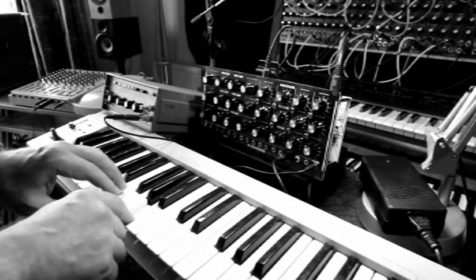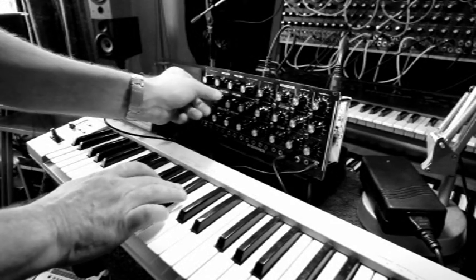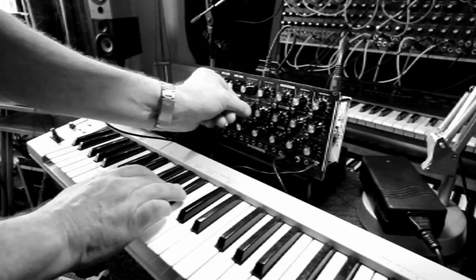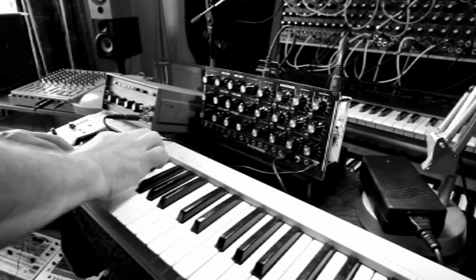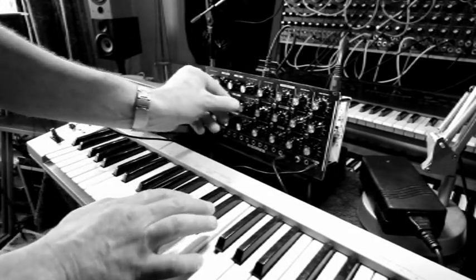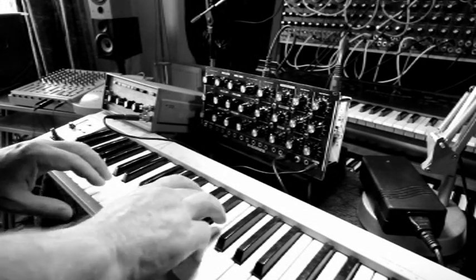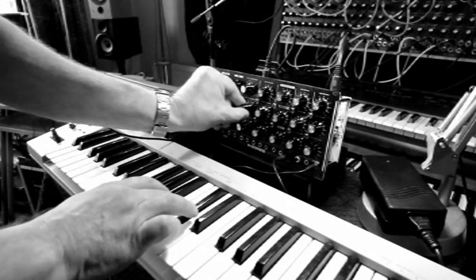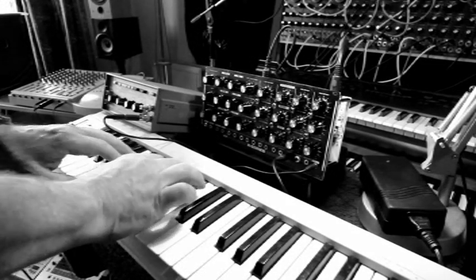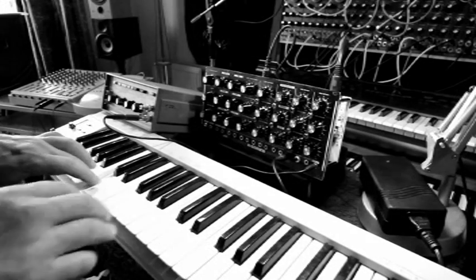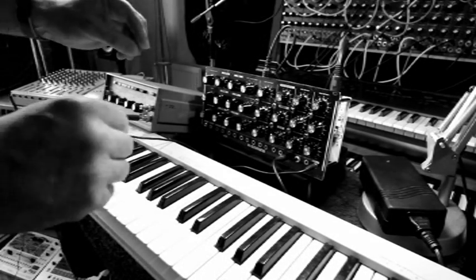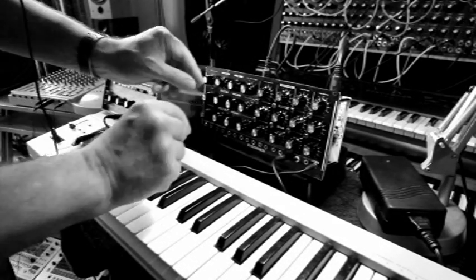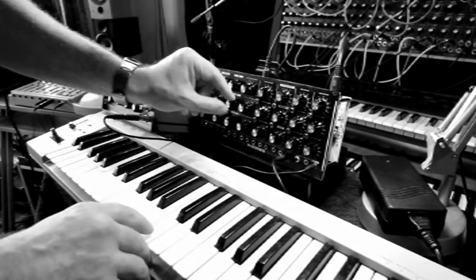That's your sawtooth waveform. Here's the square waveform. Triangle. Sine wave. So what I'm now going to do is put these back to saws, and I'm going to mix them together a sec.